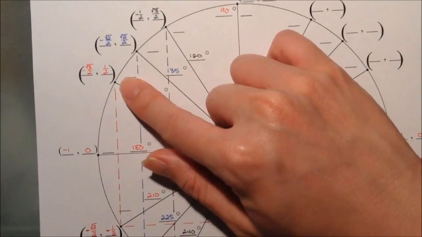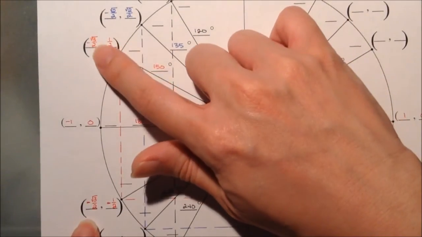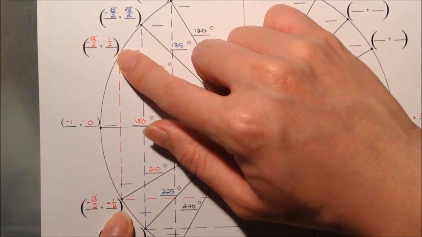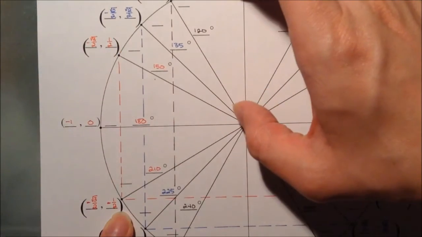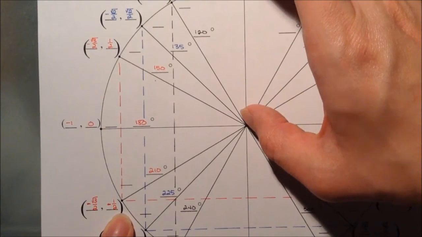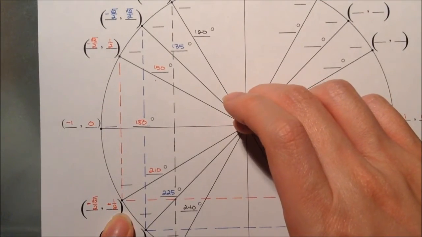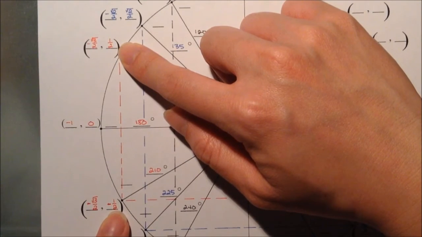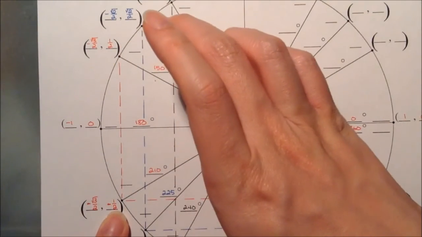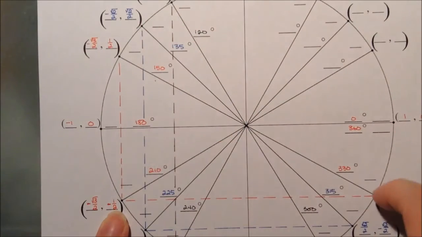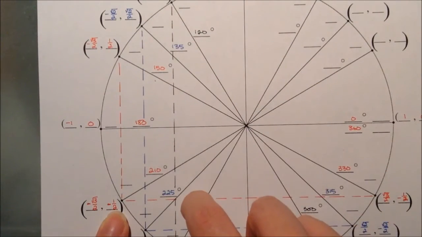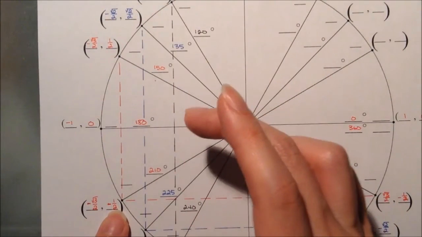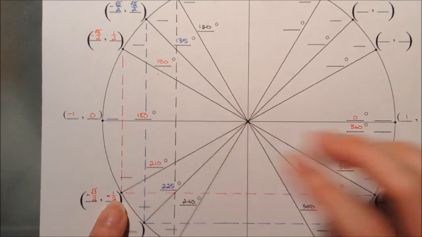If you compare it to the one in quadrant 2, the x value is the same, as you can see from the vertical line, but the y value is different because in quadrant 2, the y value is positive. In quadrant 3, the y value is negative. So it's positive 1/2 up here, it's negative 1/2 down here. Once you see the pattern between quadrant 2, 4, and 3, including quadrant 1, it's going to be easy for you to connect with the exact values.